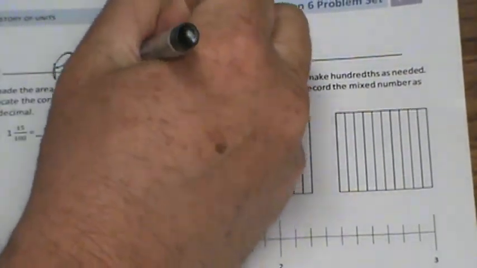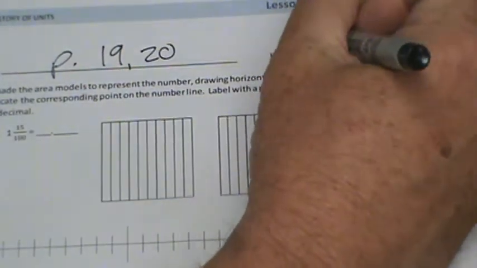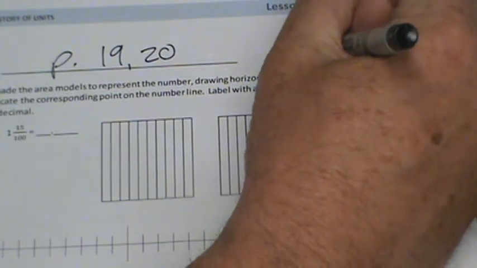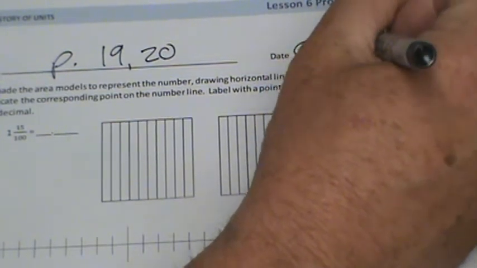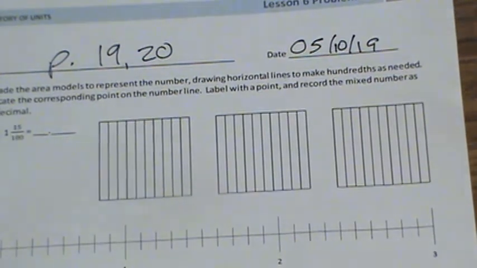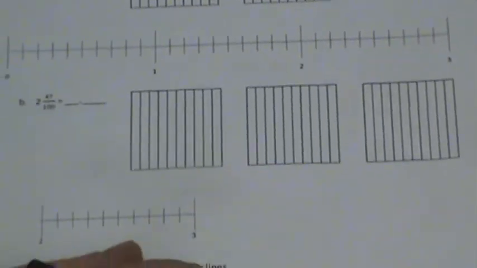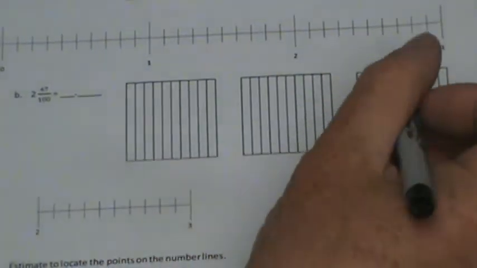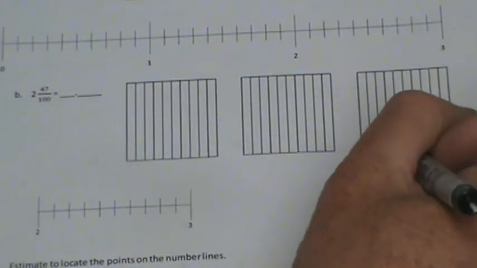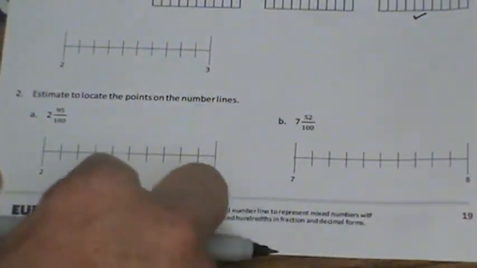Read the instructions. We don't have time to read them right now, but read them and then color in. You're going to have to turn one of these into a hundredths chart, this one right here, and you're going to turn this one into a hundredths chart. You know how to label the number line.